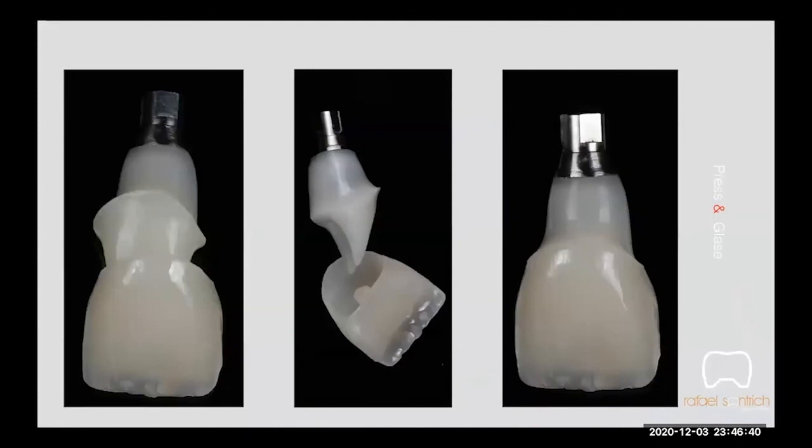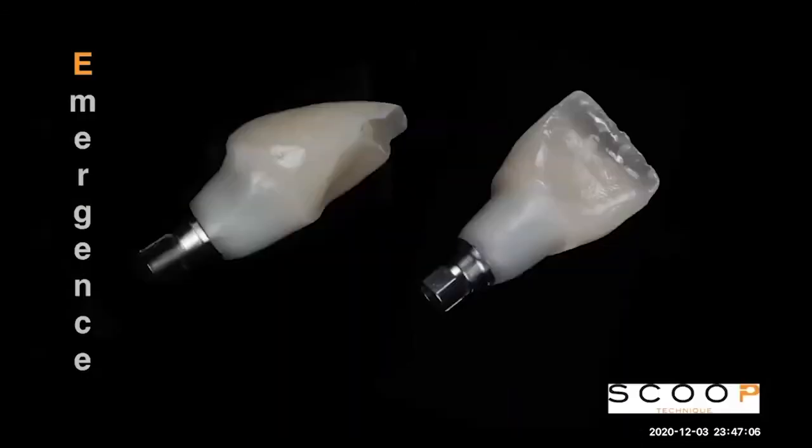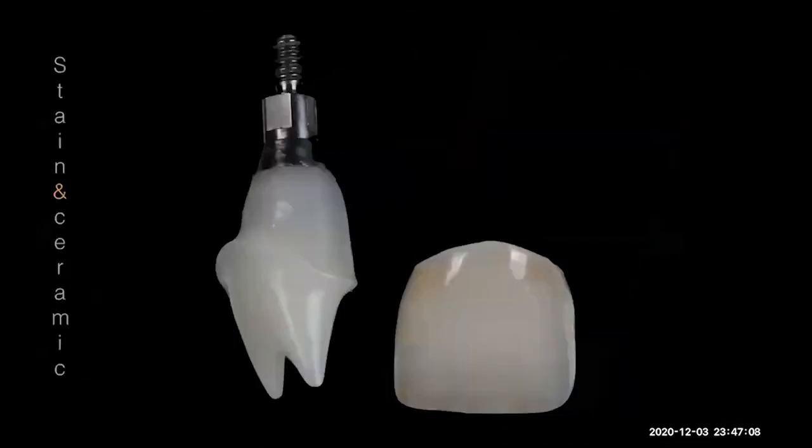Then we press. The fit is really good. So we can see the emergence profile of the abutment. We can see the fit of the crown. We can see all the characteristics that we place from the palatal of the tooth, the buccal characteristics, the crack lines, all the effects that we need to match the tooth, because the tooth is really, really hard. We can see the emergence profile too. And we can see here the crown is already done.